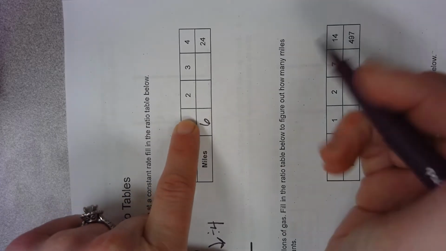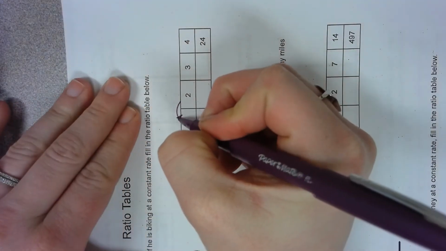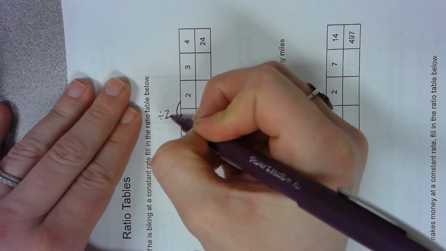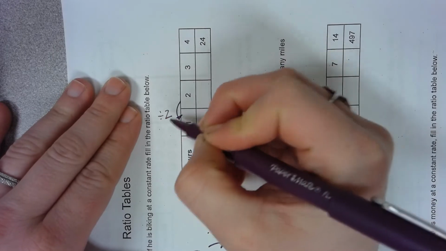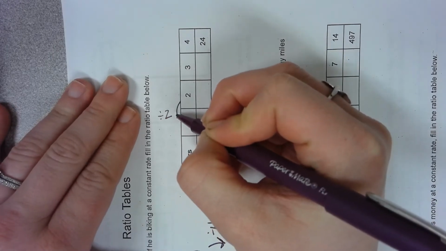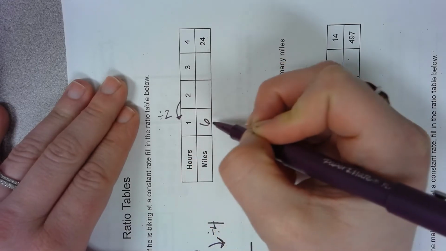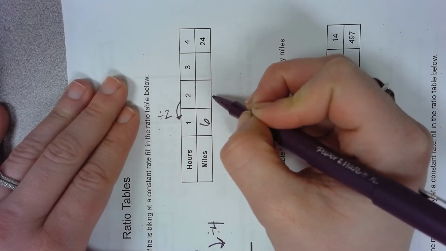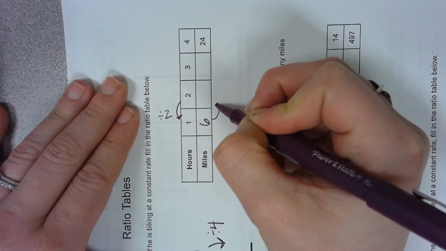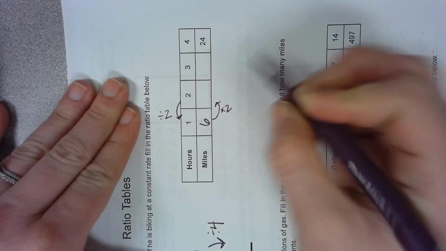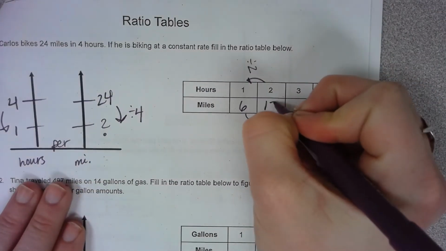Okay, so now let's find our missing piece from 2 to 1. Now 2 to 1, our missing piece is divided by 2. Okay, wait a second, I went the wrong way on this side. Here's what we can do. So now if I divide by 2 on this side, but I know I have to go from here to here on this side, I'm going to do the same missing piece, but I'm just going to multiply by 2 on this side. Okay, so 6 times 2 is 12. So my number that goes in here is 12.